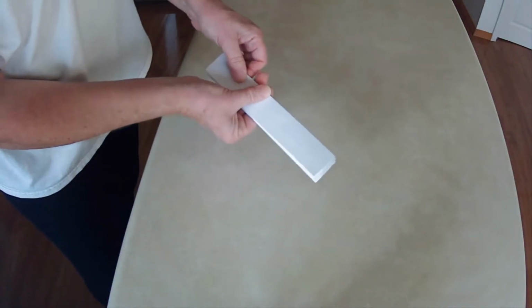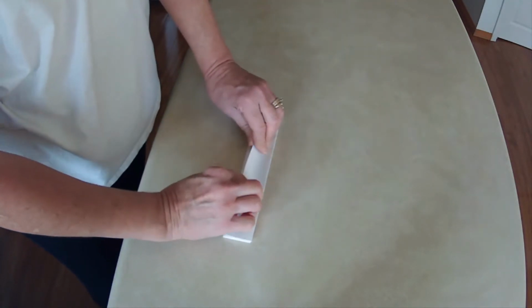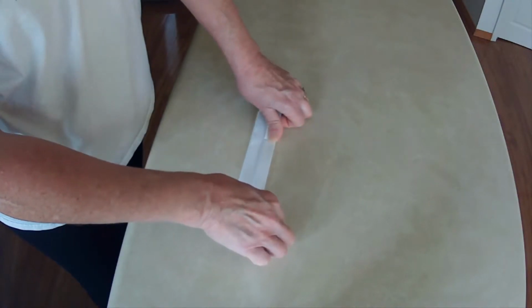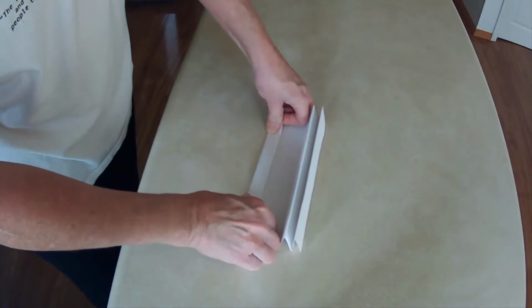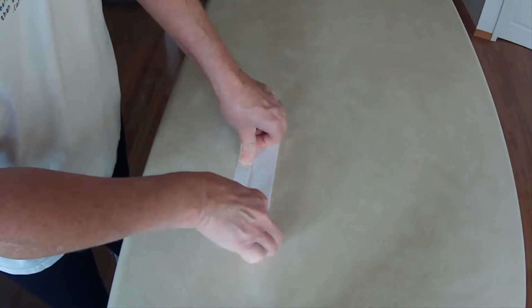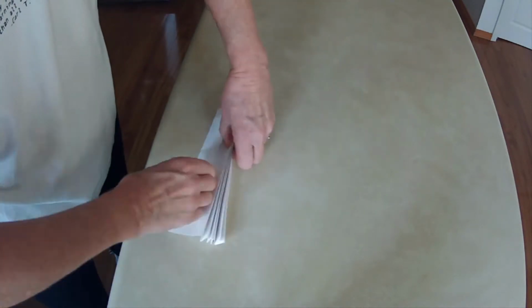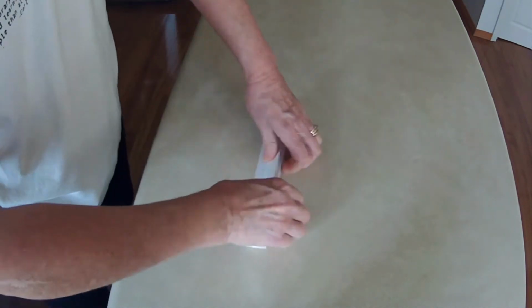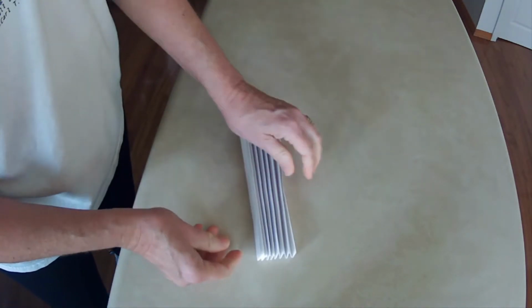Looking at this, it's a little bit wider than I really want it to be, so I'm going to go ahead and do it all one more time. And there we are.